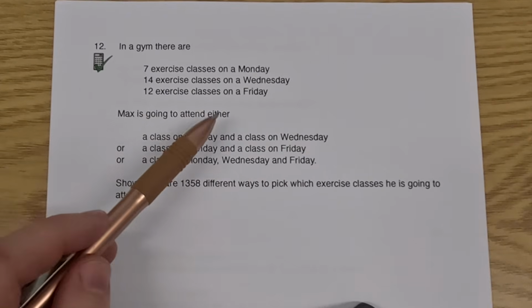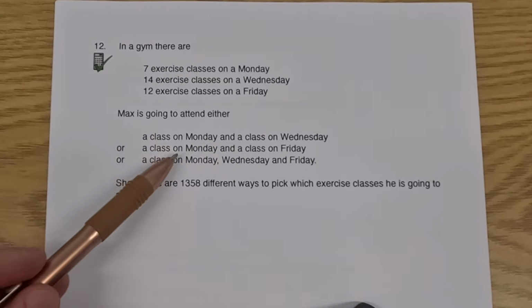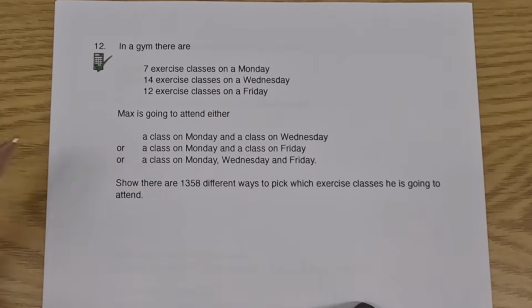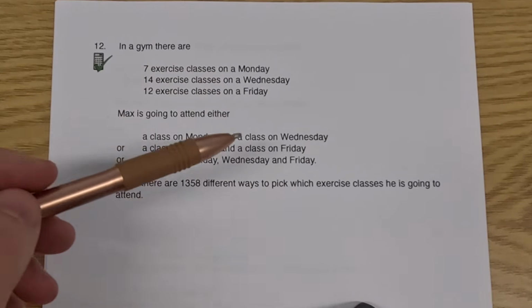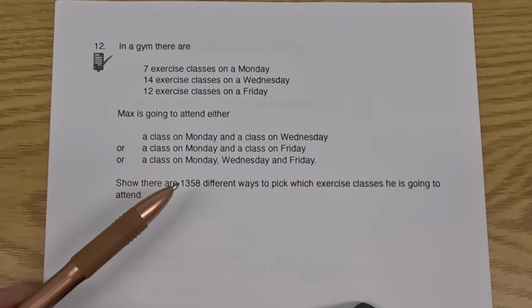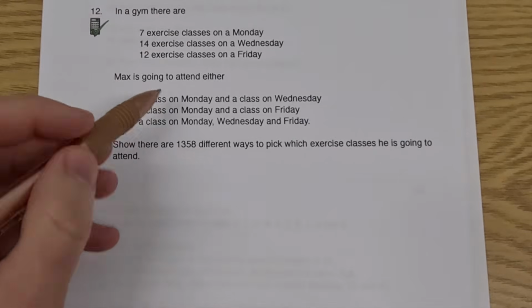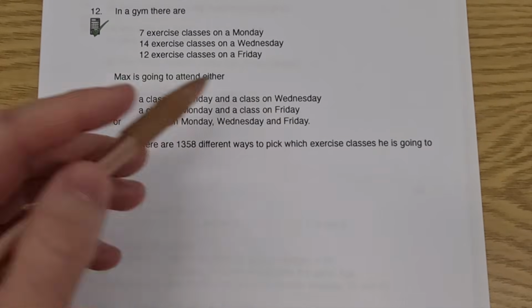And Max is going to attend either a class on Monday and a class on Wednesday, or a class on Monday and a class on Friday, or a class on Monday, a class on Wednesday, and a class on Friday. And we've been asked to show there's 1,358 different ways of picking exercise classes that he could attend. So let's start off by considering a class on Monday and a class on Wednesday.